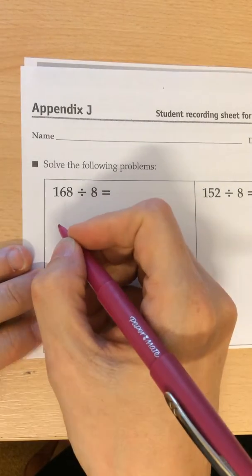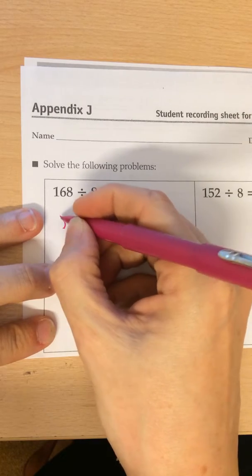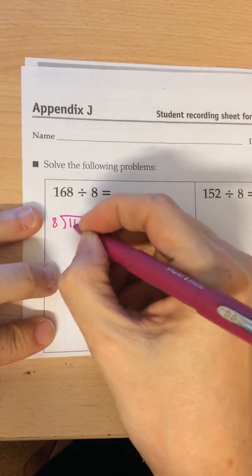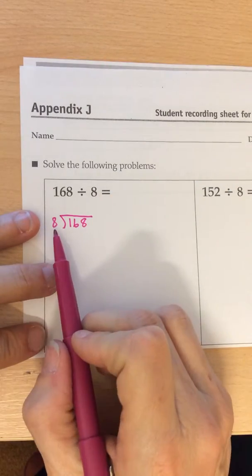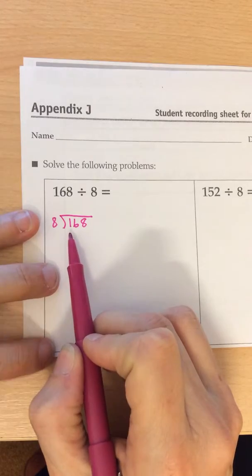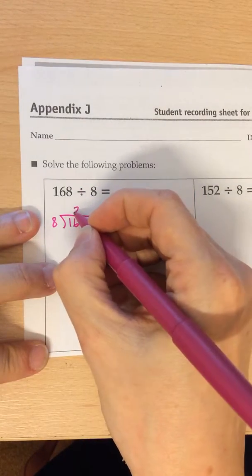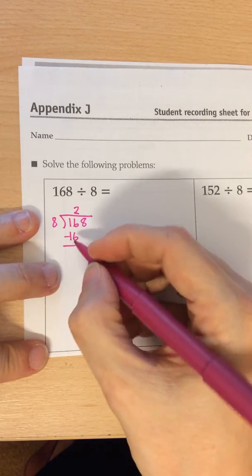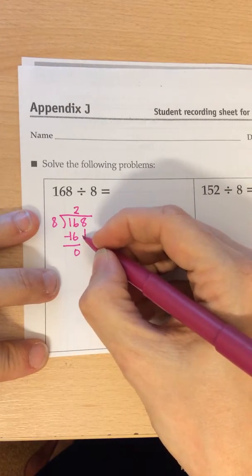So when we were in school, if we had a question like this, 168 divided by 8, we would start by using long division. And we would start by thinking, okay, how many times does 8 go into 1? 8 doesn't go into 1, but 8 does go into 16 2 times. When you put 8 into 16 2 times, that's 2 times 8, which gives you 16, and you don't have any left over. Now you need to bring down the 8.